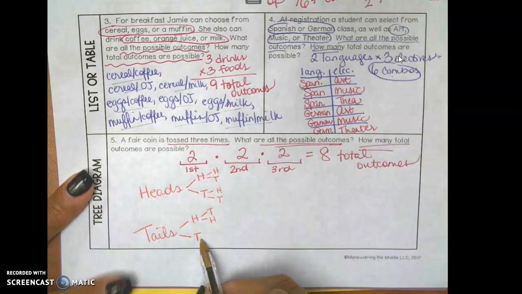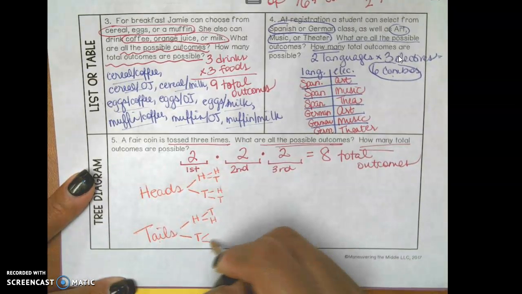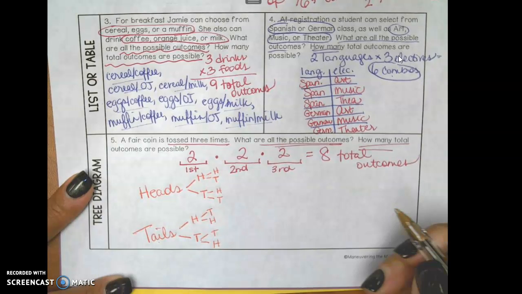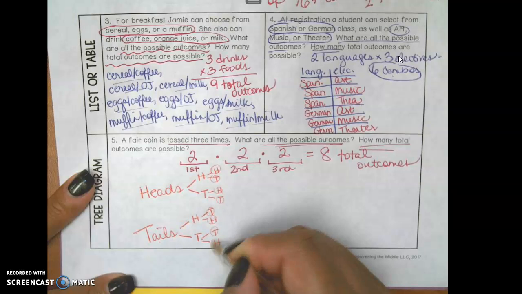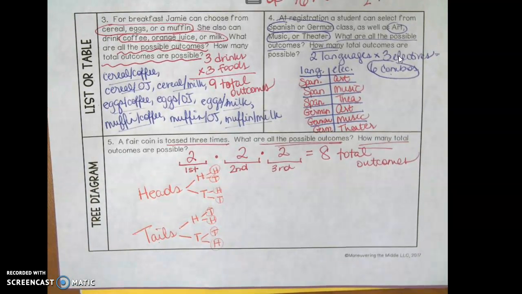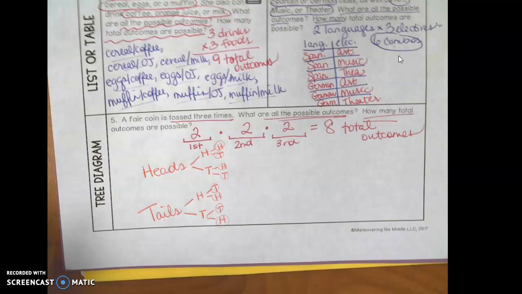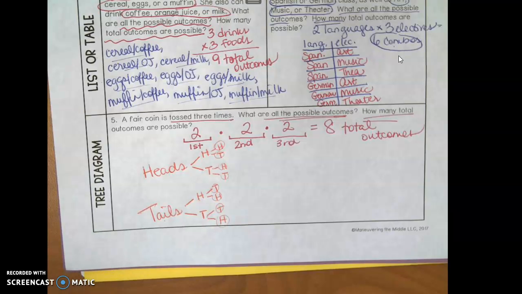What about this one? 1, 2, 3, 4, 5, 6, 7, 8. I got 8 outcomes, right? Then I'm good. All right, moving on.